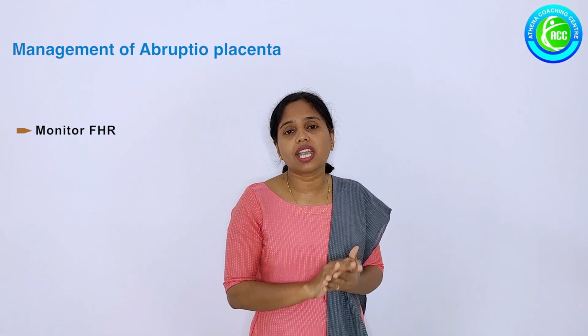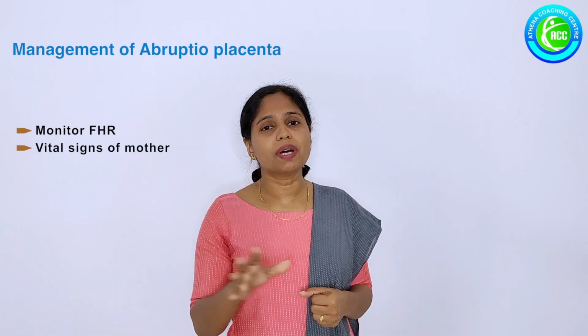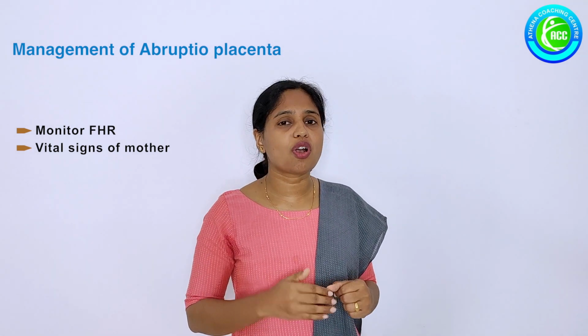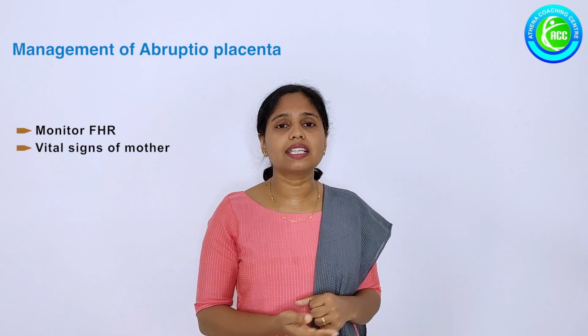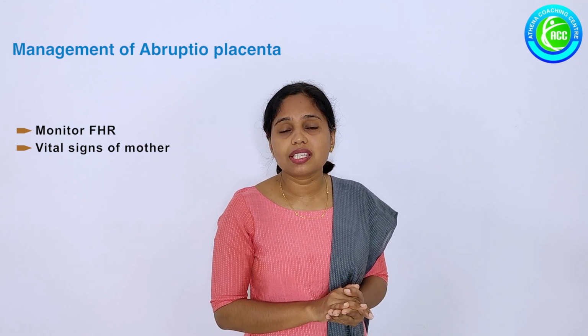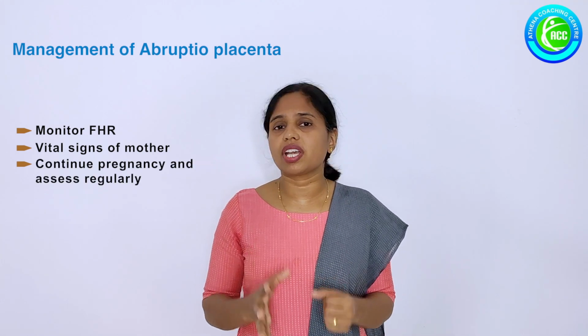In terms of abruptio placenta, you have to look for two things. Number one, fetal well-being. For that, monitor fetal heart rate, and make sure that this particular fetus is not having any signs of fetal distress. Apart from that, you have to check vital parameters of the mother. Why? Because bleeding can cause hypovolemic shock for the mother, as well as it can cause fetal distress. Continuing the pregnancy till term is very, very important.